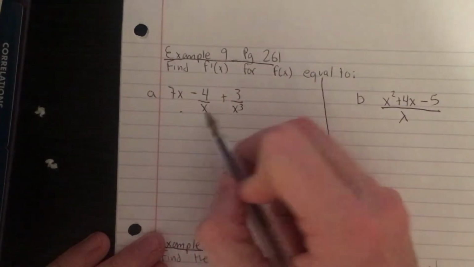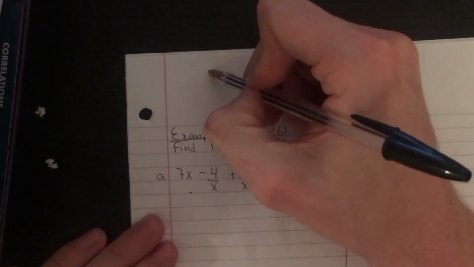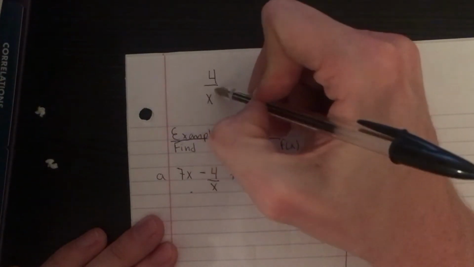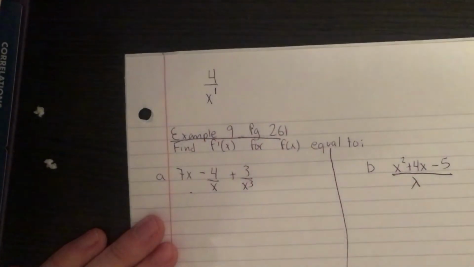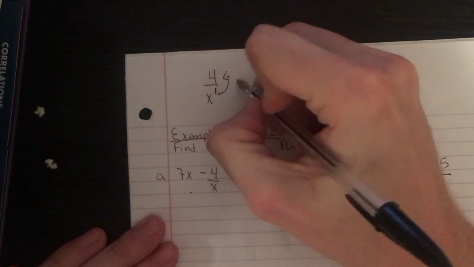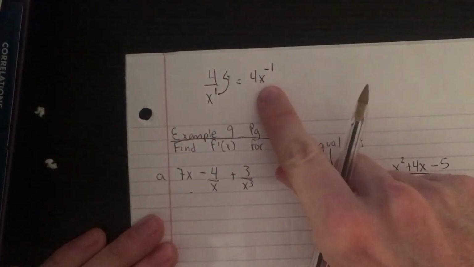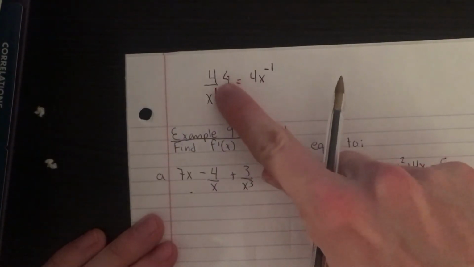So again, this is a little bit of an Algebra 2 reminder. If you've got an exponent in the denominator or the numerator, and you want to move its spot, you have to change the sign on the exponent. So like 4x to the negative 1 is the same thing as 4 over x.